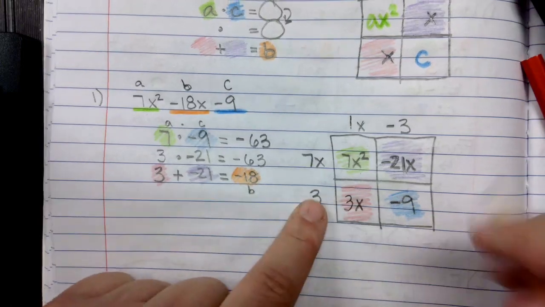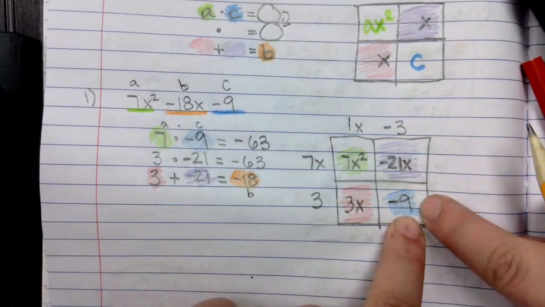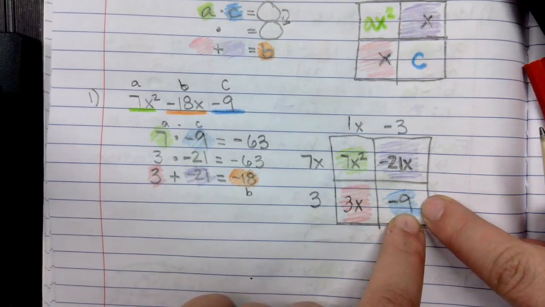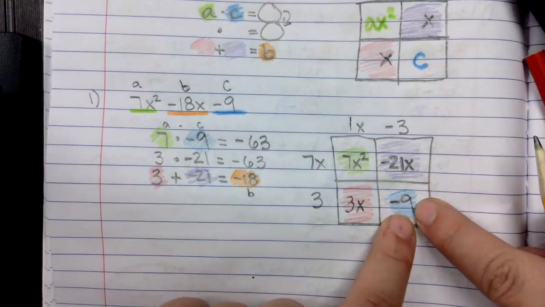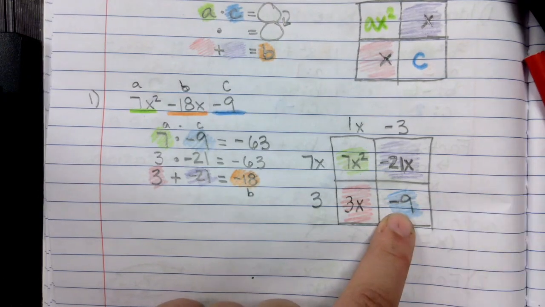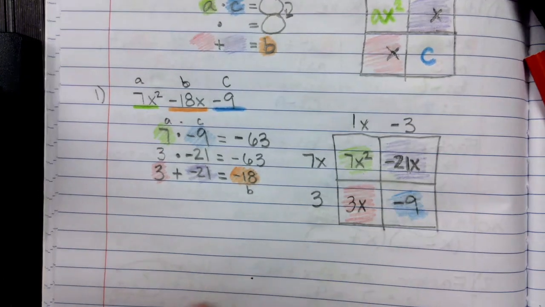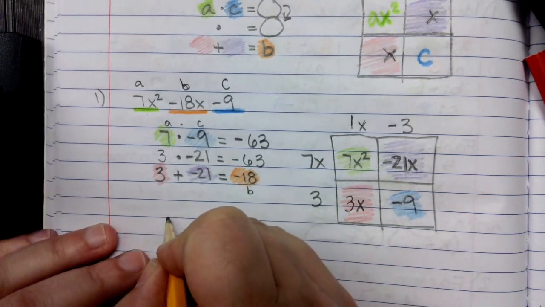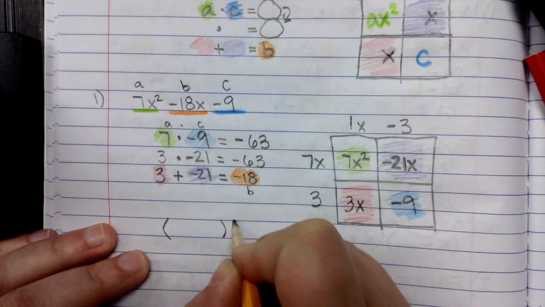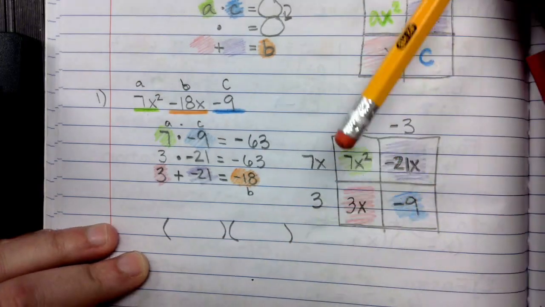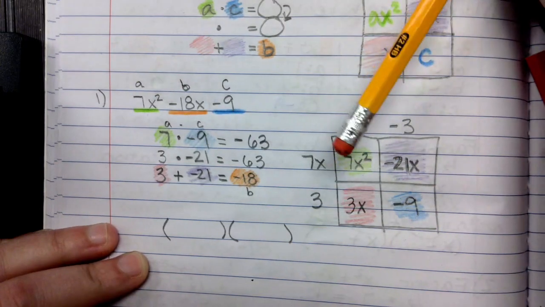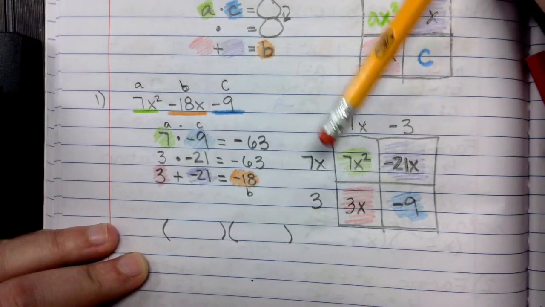Alright, so our last step here is to write out our binomials. What are the parts that we will end up multiplying to get those inside amounts? Which parts get grouped together? 7x.